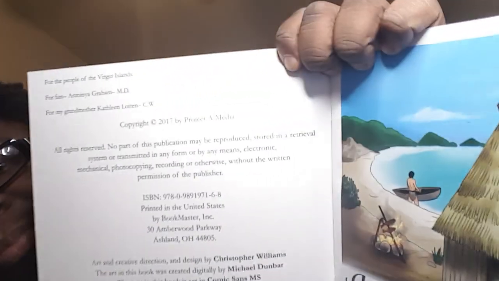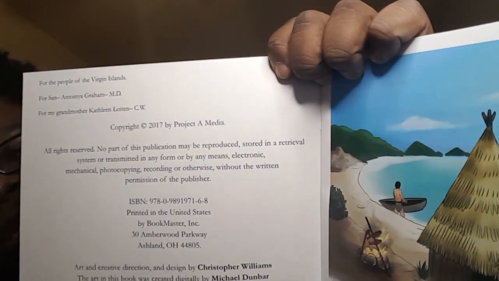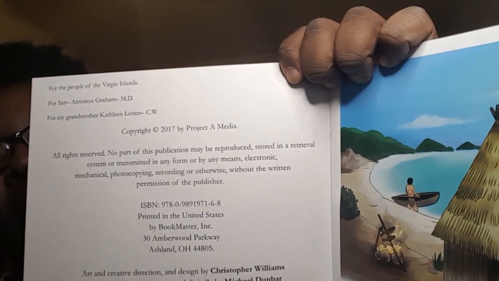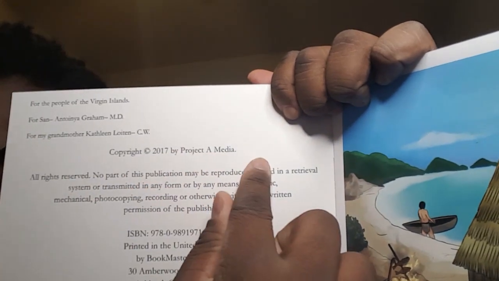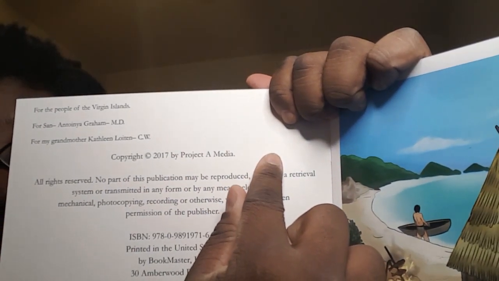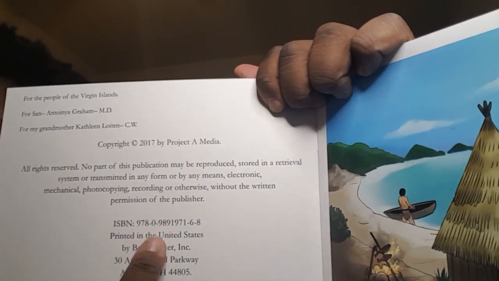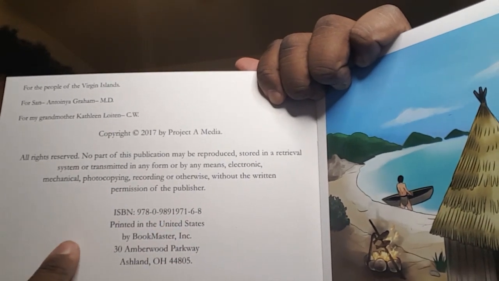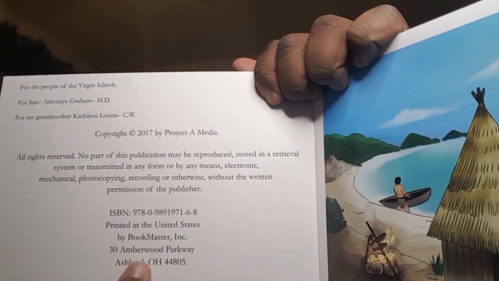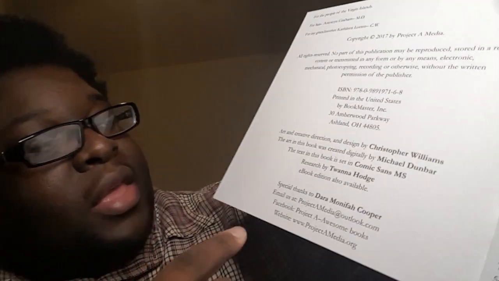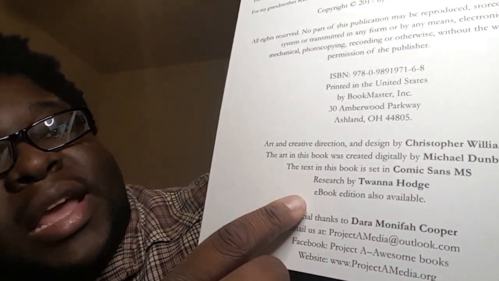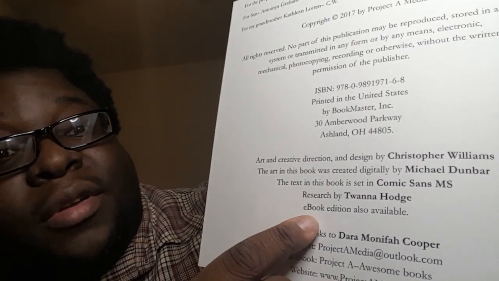Now, on the inside of your book, if you can see it properly, you may notice that a lot of books have all this information. You want to have that copyright information there. Then you want to have your ISBN, and it's good to include the printing company that you used, their address, and any dedications that you want for your book.